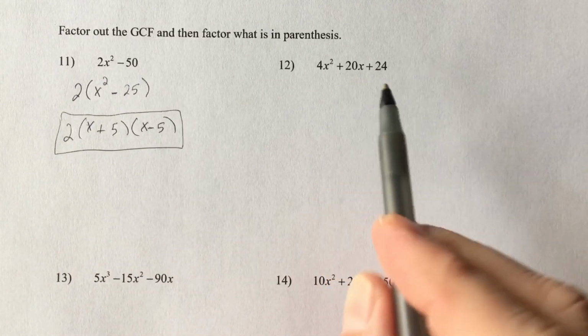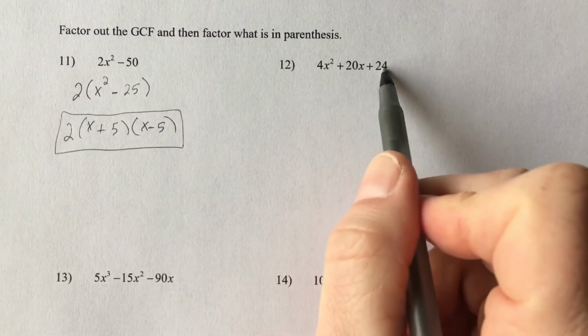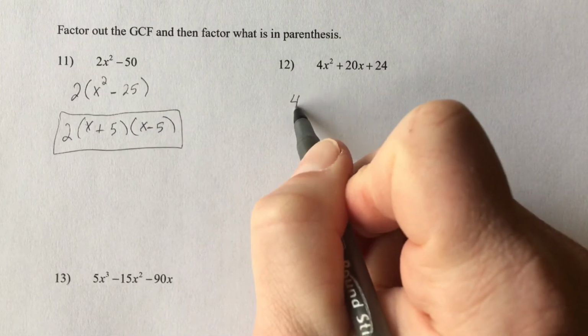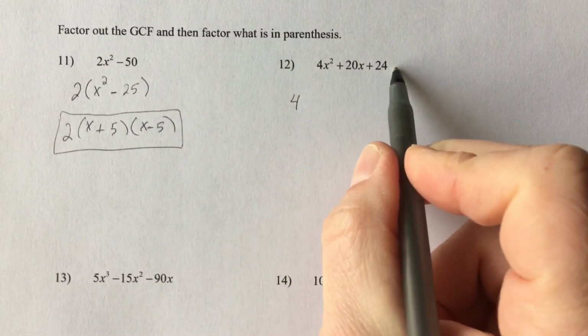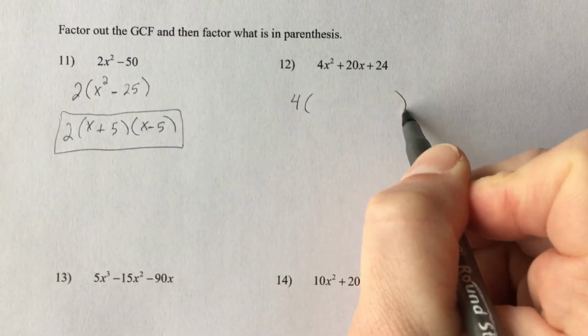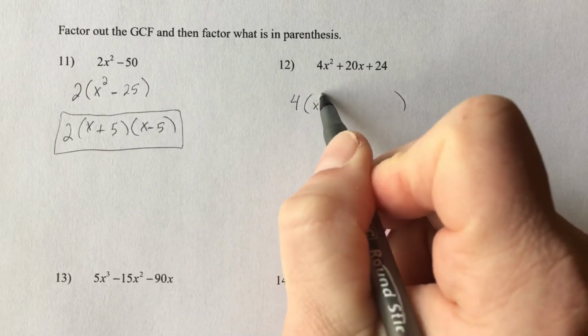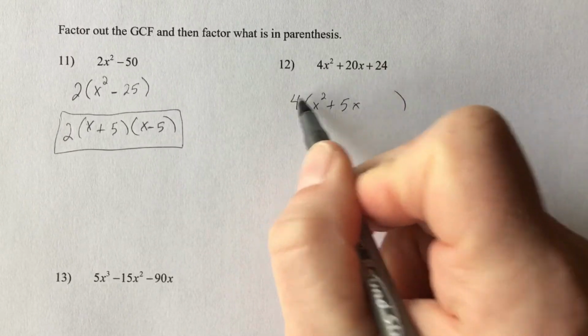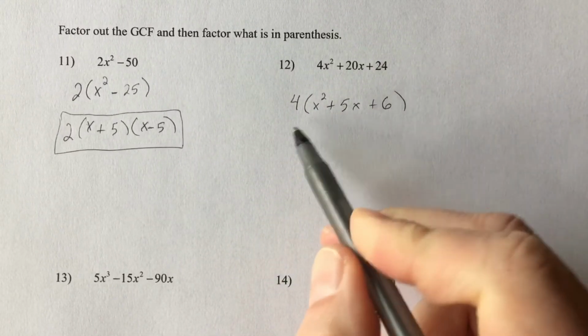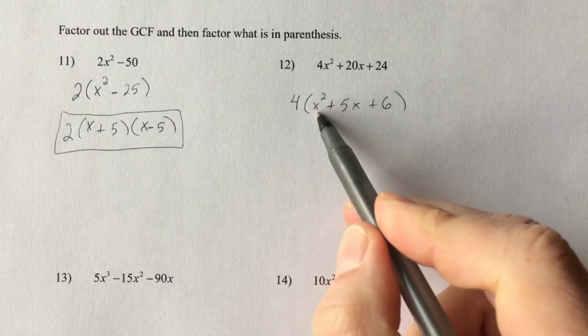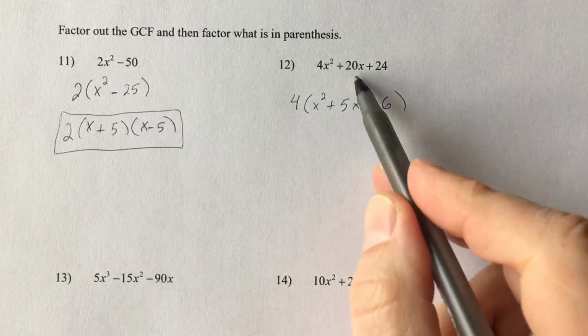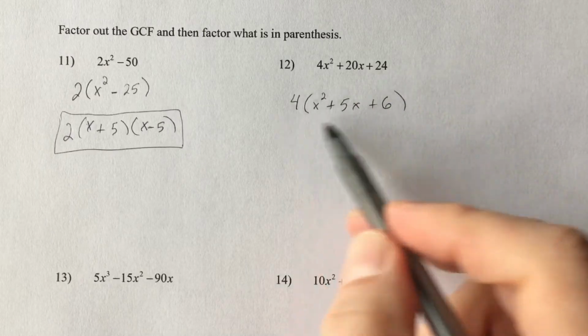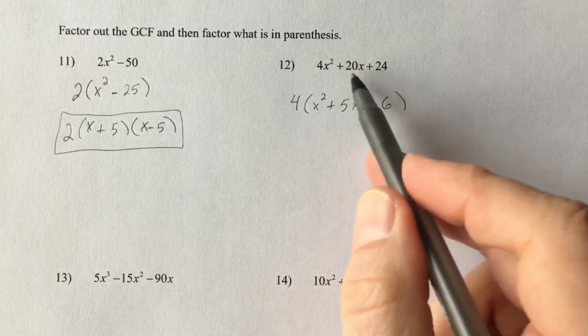Same thing over here. Let's notice that all of these are divisible by 4, so I'm going to pull a 4 out. This does not have an x to give us, so we're just going to stop there. If I pull the 4 out of here, I'll have x squared. 20 divided by 4 is 5. 24 divided by 4 is 6. All right, real quick, I just want to see 4x squared, yep. 20x, yep. 24, yeah. If I were to multiply, I'd get right back to where I had it.